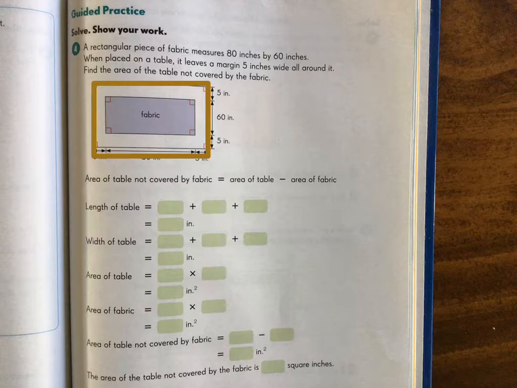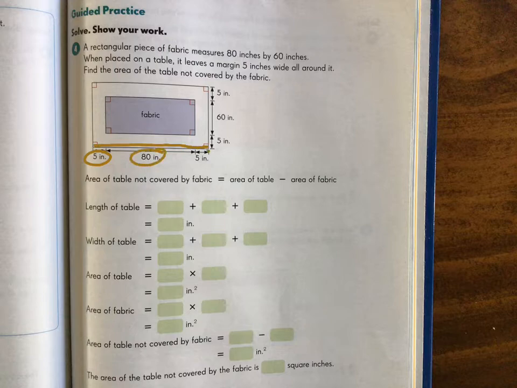So that whole rectangle in brown, we're looking for that space inside of the table. If I color it in, that's the space we're looking for. So if we find the length of the table, the length is going to be this side down here, right? So I would have to add 5 inches plus 80 inches plus 5 inches. So I know that's going to be 90 inches. So the length is 90 inches.